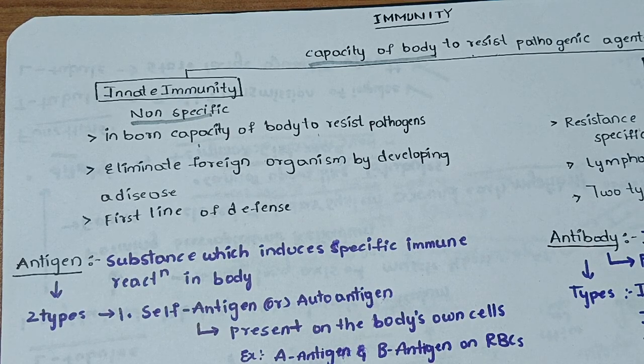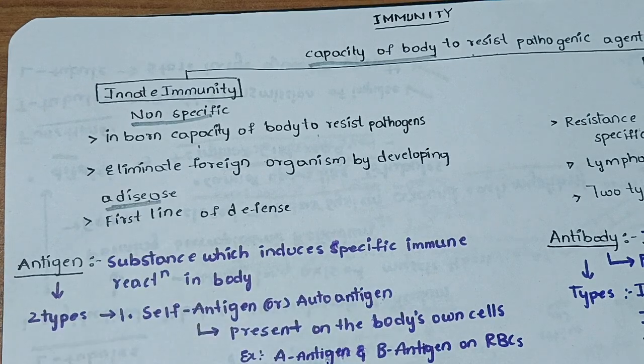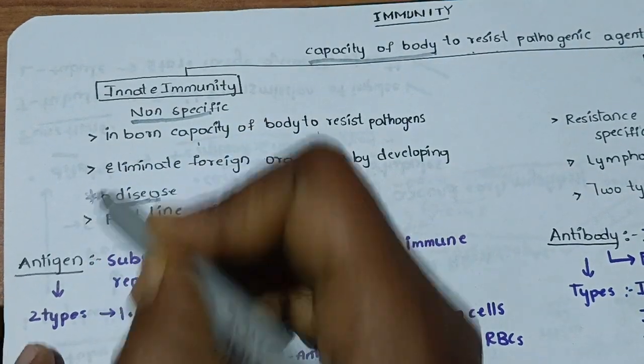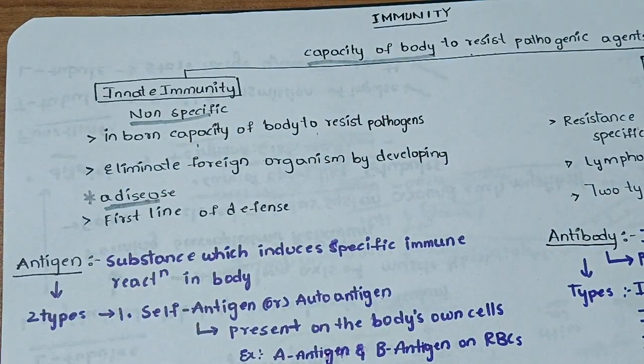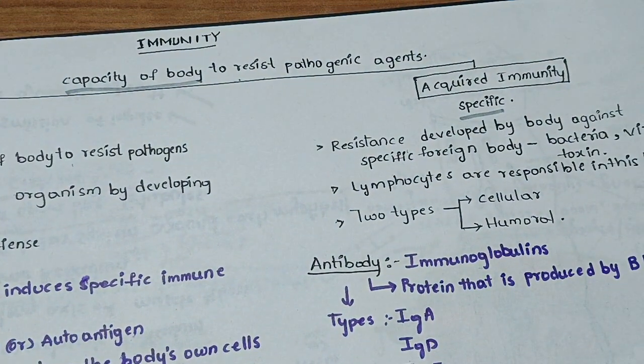Now, what is the function of innate immunity? It eliminates foreign organisms by developing a disease. Main point: it develops the disease to eliminate the foreign organism. Whereas in acquired immunity, lymphocytes are responsible.